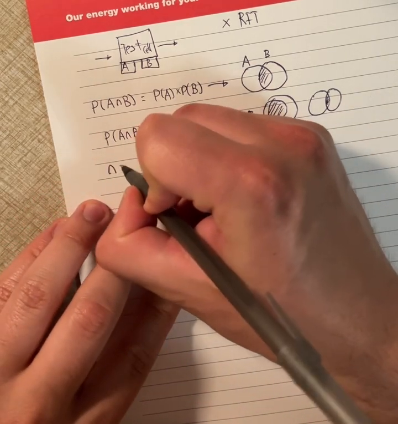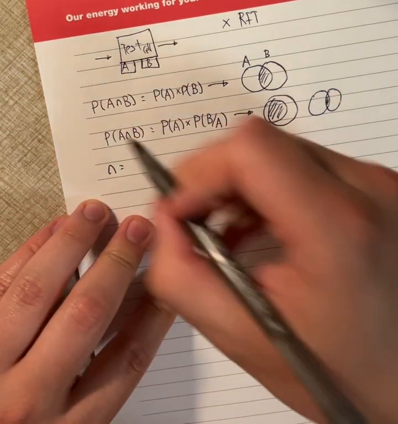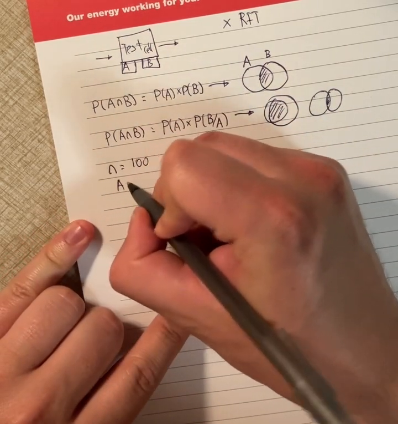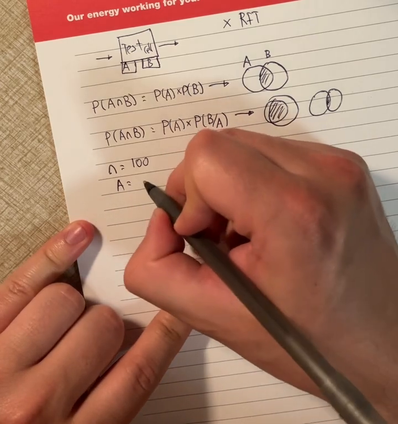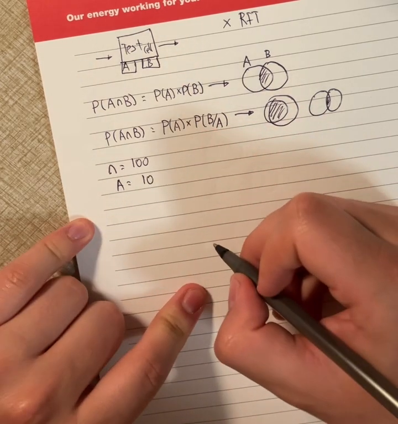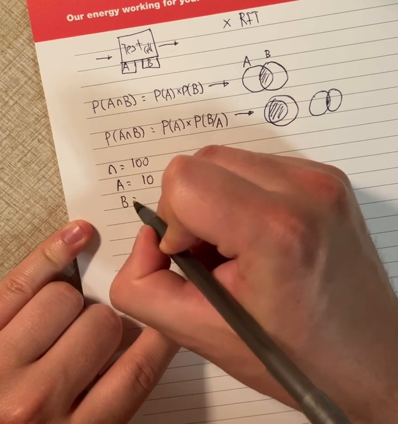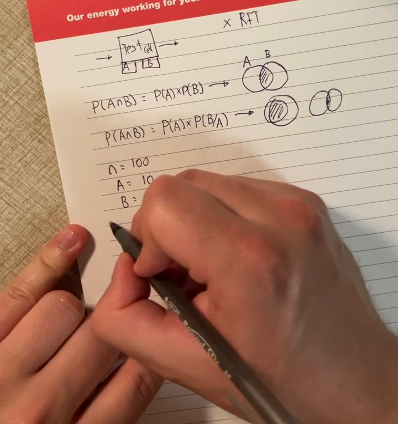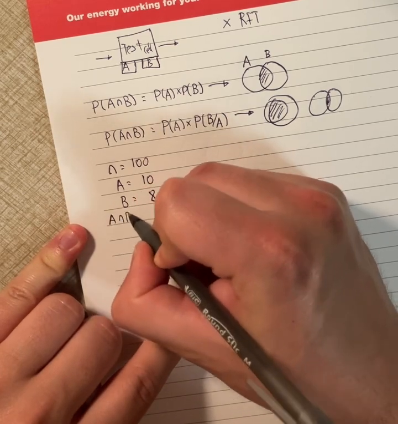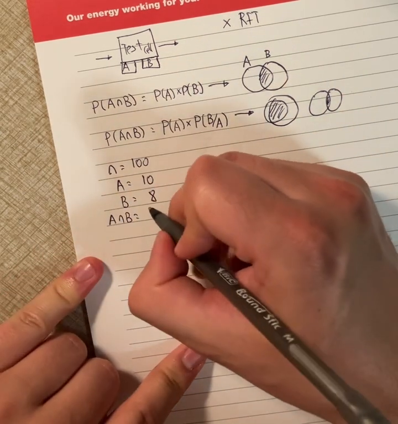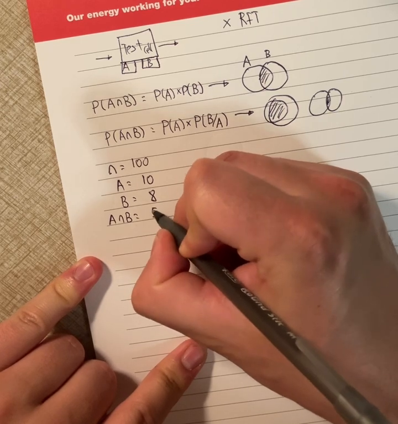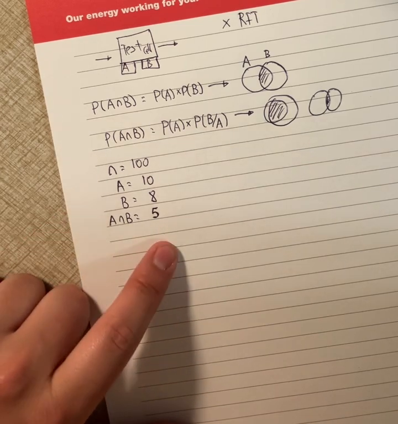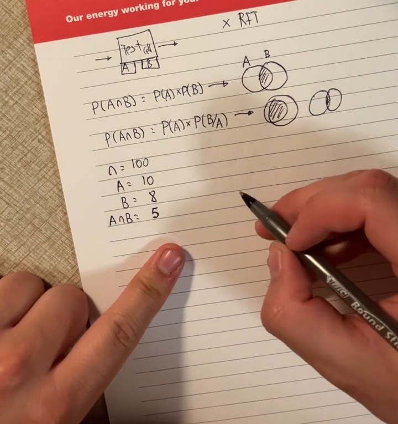Let's say that you took a sample of 100 machines that went through this test cell. And let's say that out of those 100, 10 fail on A. Let's say that 8 fail on B. And let's say that when they both fail, there were 5 of them. So having this information after you take the sample, we can test this out.